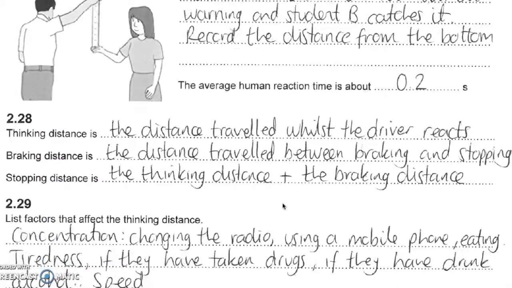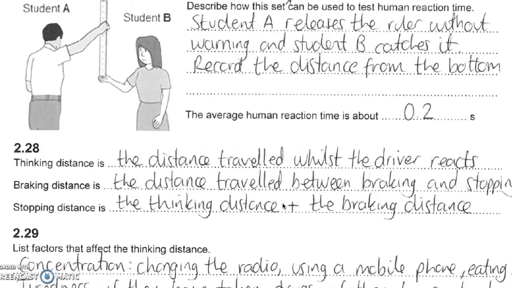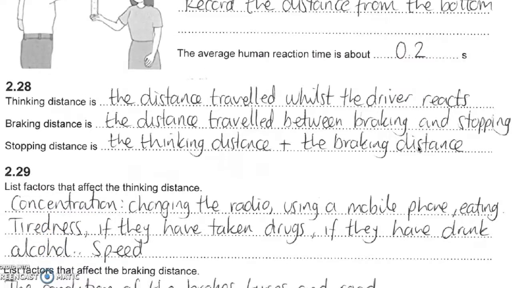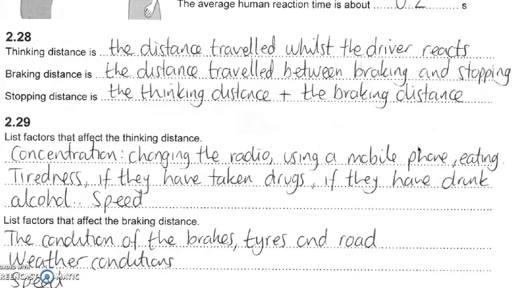Right, a simple experiment you can do is to work out the average human reaction time, approximately 0.2 seconds. Now, why is that important? In terms of driving, you have to think about what we call the thinking distance, and this is referring to the reaction time of the driver. There is an equation which states that the total stopping distance is equal to the braking distance plus the thinking distance of the driver.